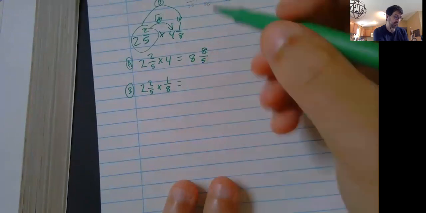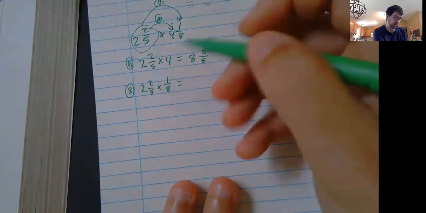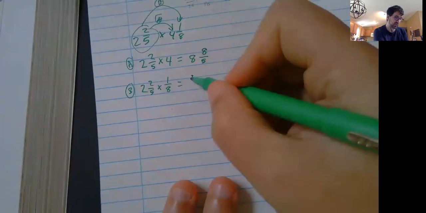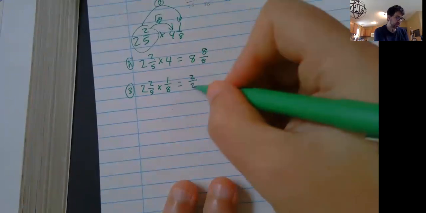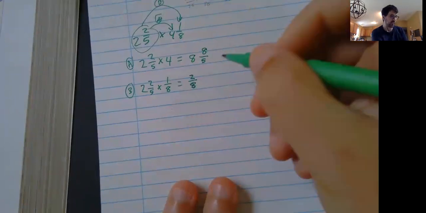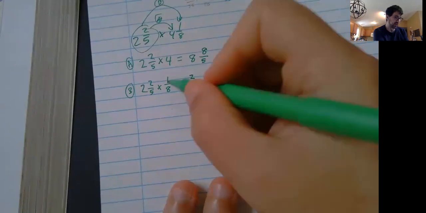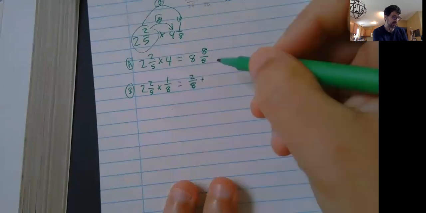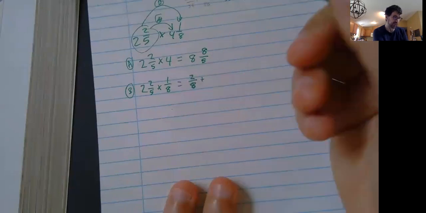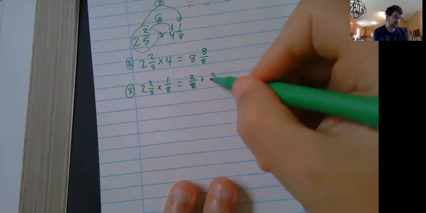Now, when I multiply this, I'm going to multiply 1/8 times 2, which is 2/8. And then I'm going to add this to this other part here, because it's not going to be a whole number. 1/8 times 2/5 is 2/40.